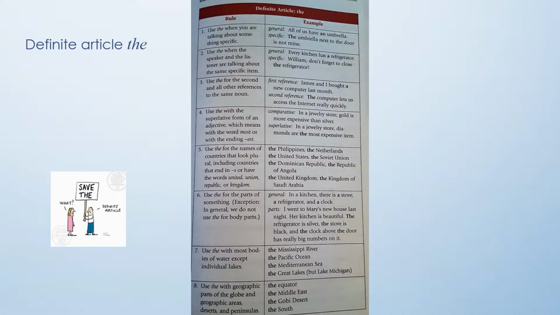Number 3, I think it builds on to number 1 and number 2, using the for the second and all other references. So in the first reference, they talk about a new computer. In the second reference, they tell us that this computer lets us access the internet really quickly. So they're still speaking specifically about a computer from the first reference.